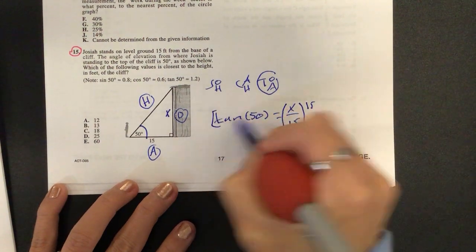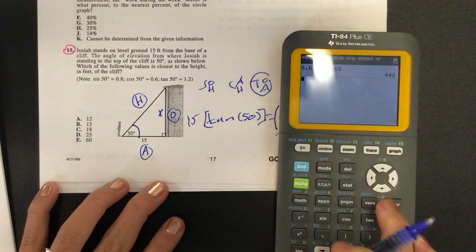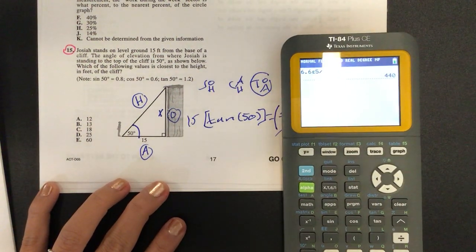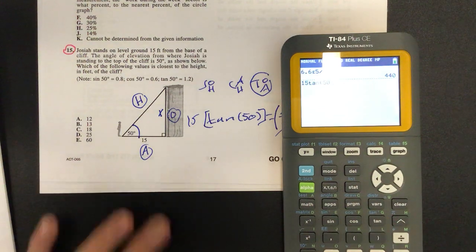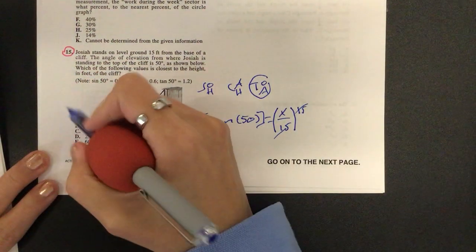Multiply. And then literally on your calc, on degree mode, let's type this in together. So 15 tangent of 50 should give us about 17.8, and the closest one is what value? 18, done?